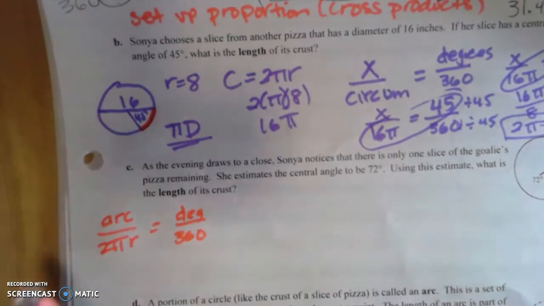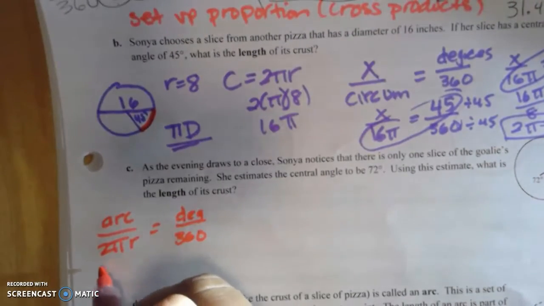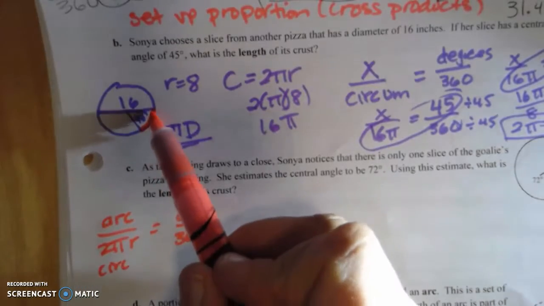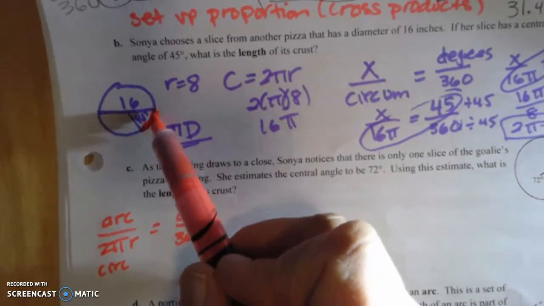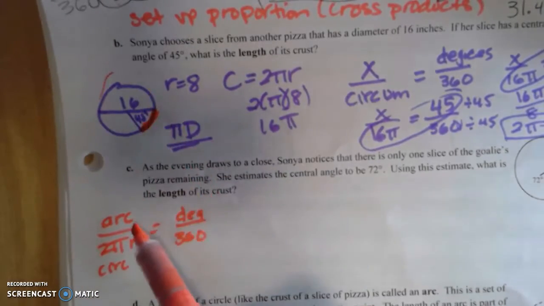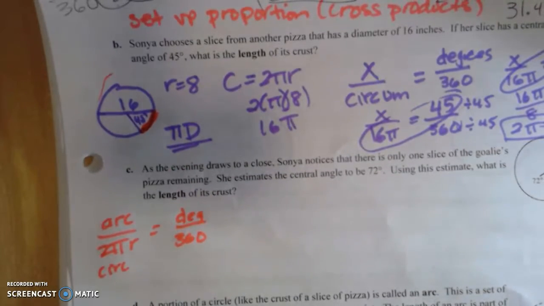Okay? 2 pi r represents the circumference, because remember, our arc, our little section that we're looking for, is part of the circumference, and it's just a fraction of it. That's why you set up a fraction.